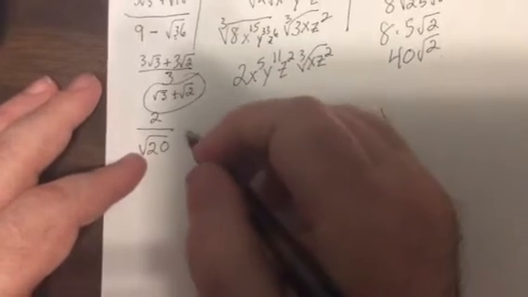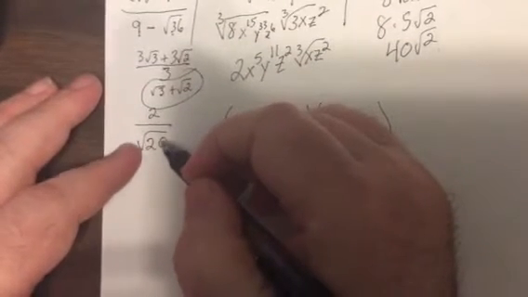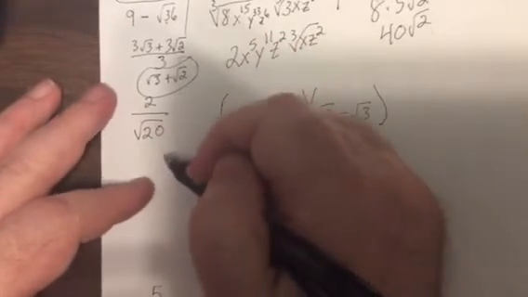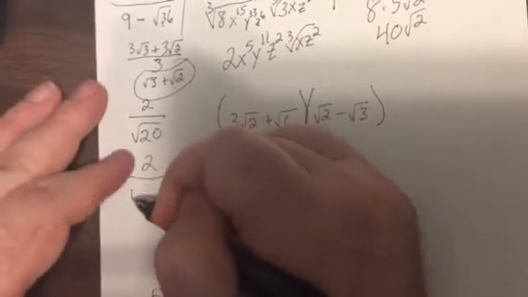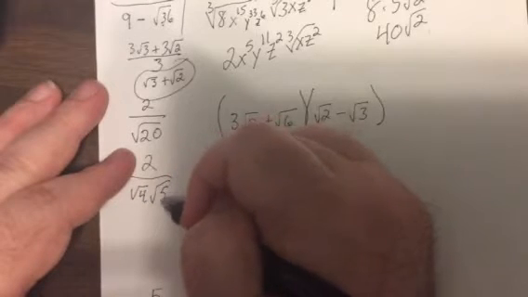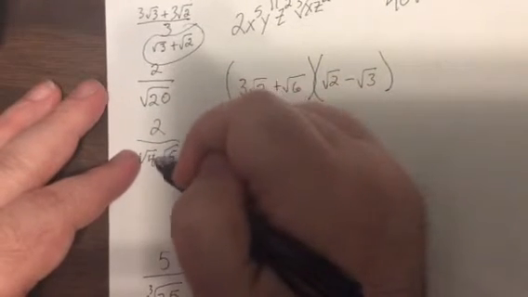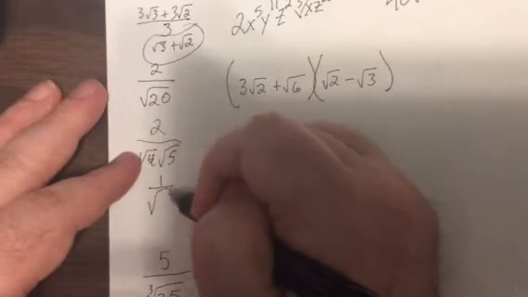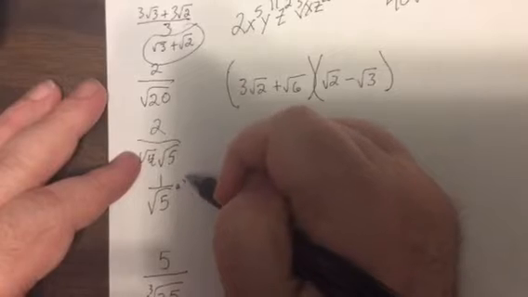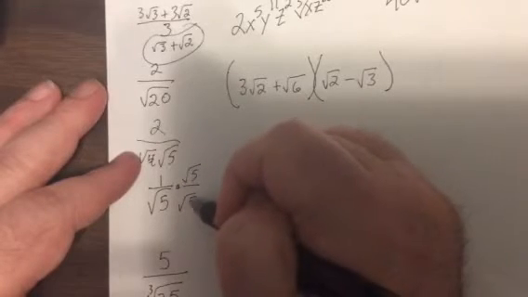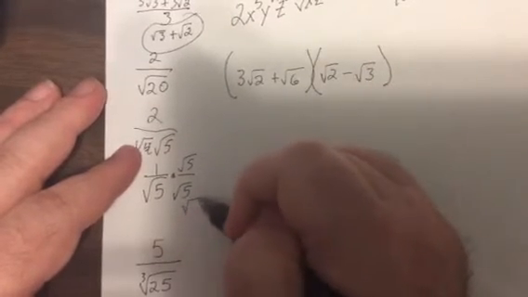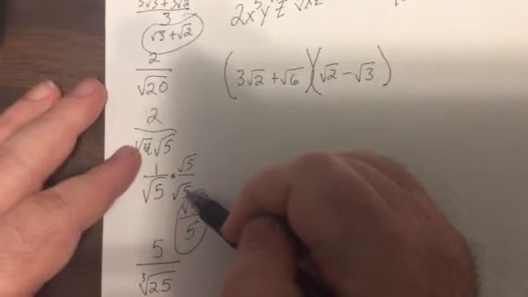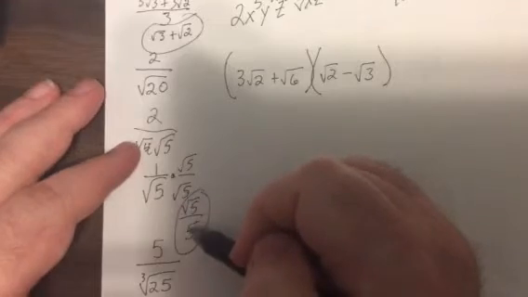Now this one. You could just multiply top and bottom by square root of 20. That is fine. But I like to simplify this. So this would be 2 over 2 square root of 5, because 20 is 4 times 5. Square root of 4 is 2, so it cancels, so we now have 1 over square root of 5. So you multiply top and bottom by square root of 5. So it's square root of 5 over 5, because square root of 5 times square root of 5 is square root of 25, which is 5.